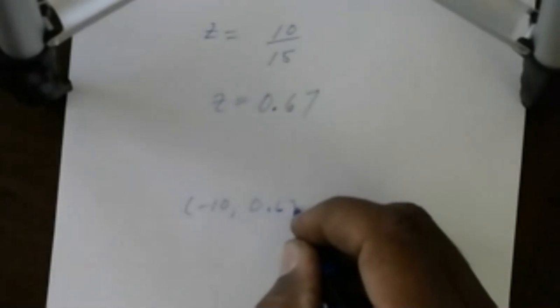We're not going to use 110, we're going to use 0.67. So we're going to find the area from -10 to 0.67, and we're going to use that normal CDF to find that area or that probability.